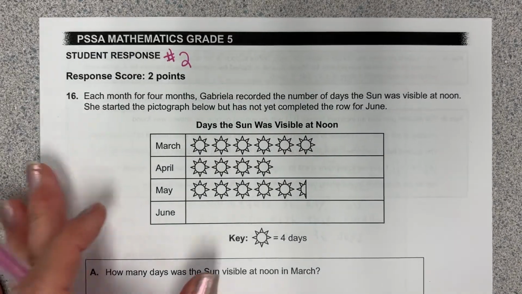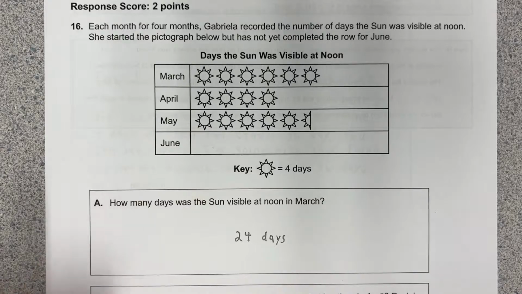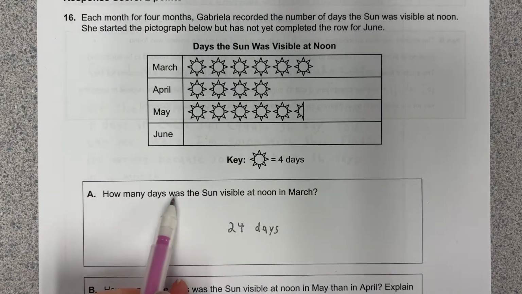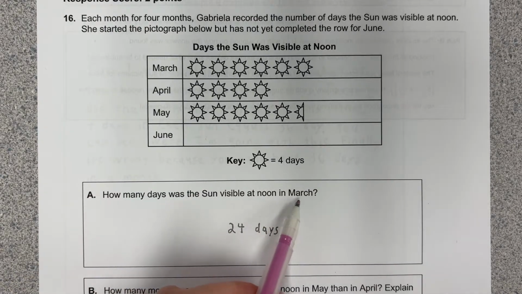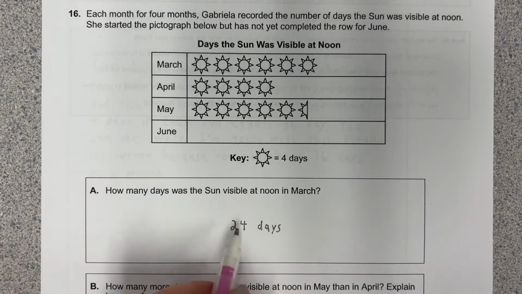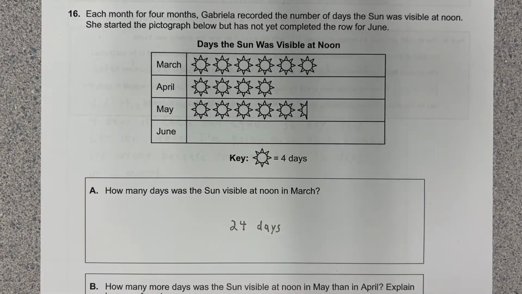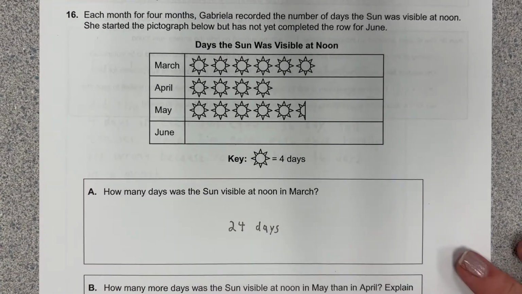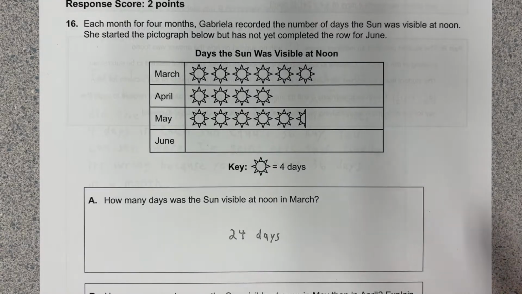Okay. So we know what the problem's about. Let's go straight to the answer. How many days was the sun visible at noon in March? This student has 24 days. I'm going to pause the video. You tell me, are they getting a point or nothing? This one is all or nothing. You either get +1 or you get plus nada.